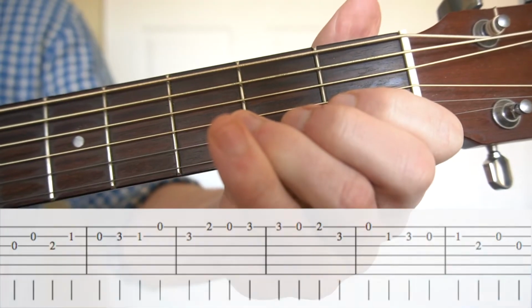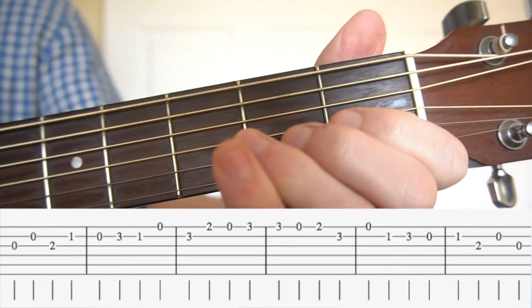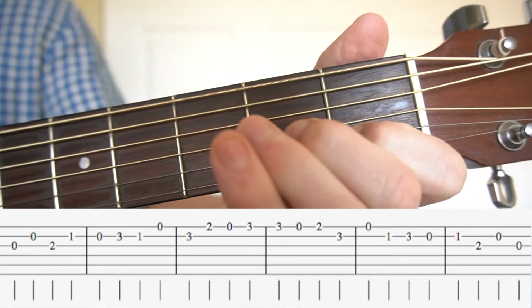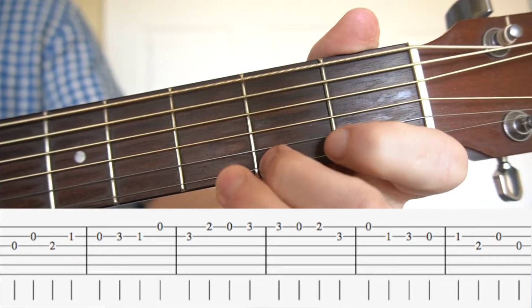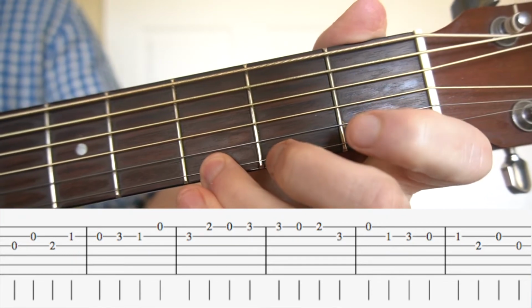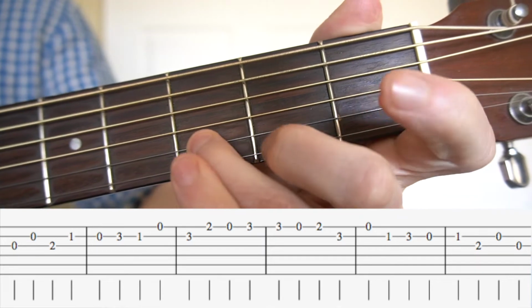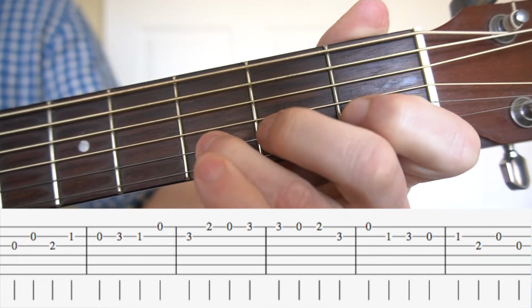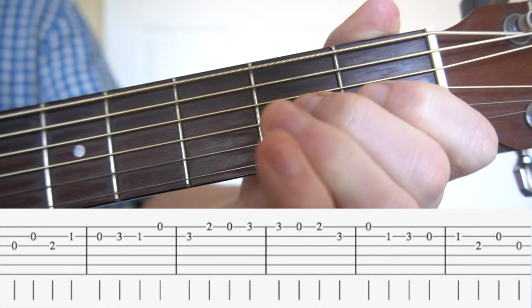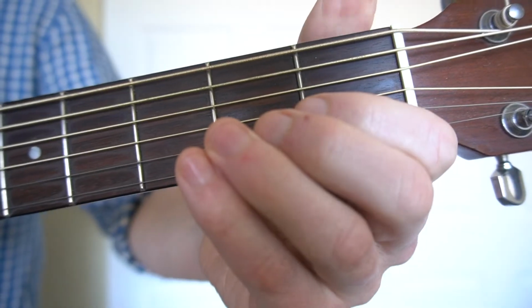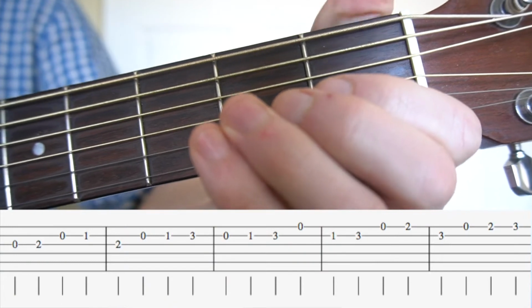Let's go over just a couple quick exercises in the key of G, using the G major scale. 80 beats per minute. 1, 2, 3, 4.